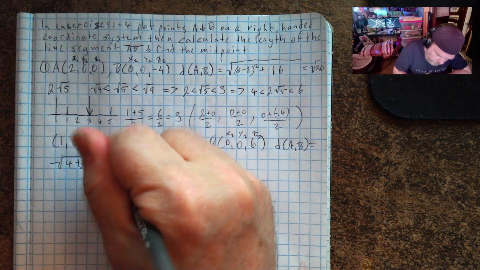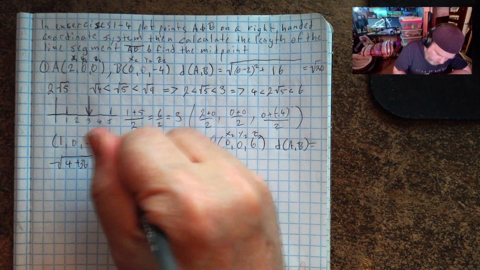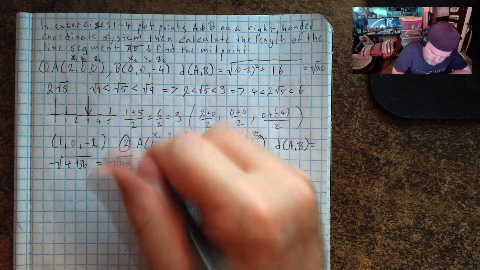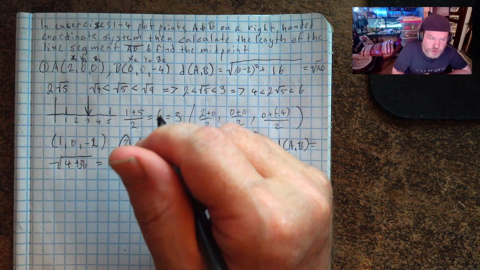It's going to be root 40, which is equal to 2 root 10.